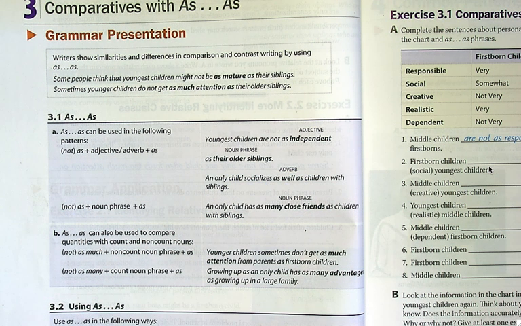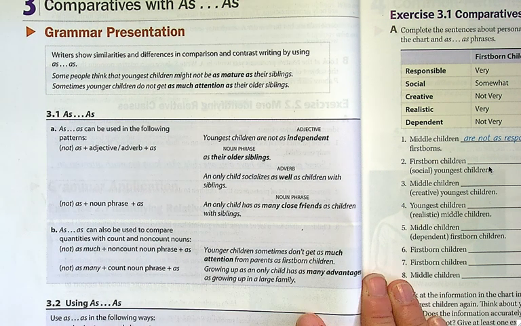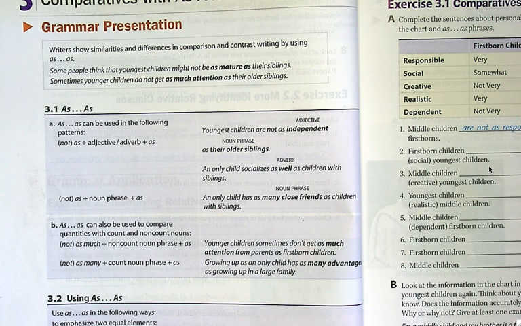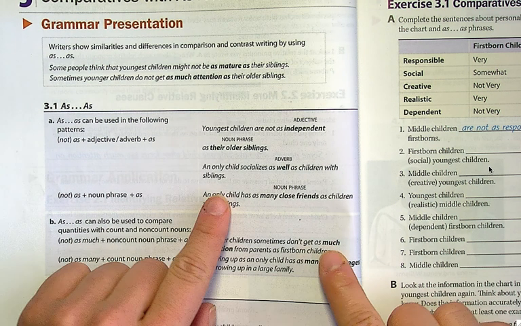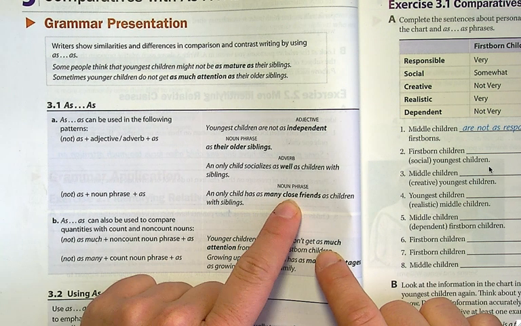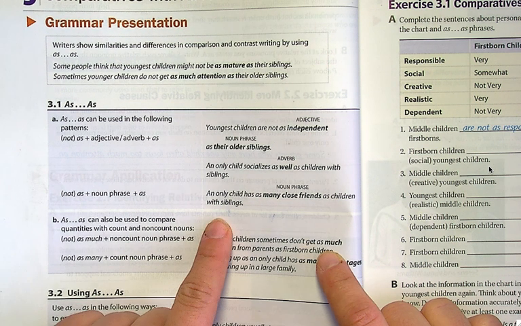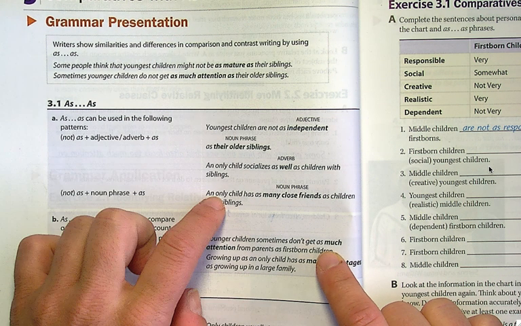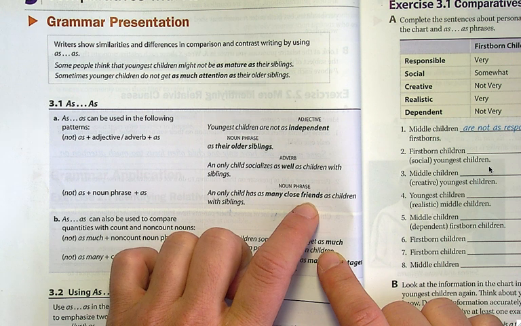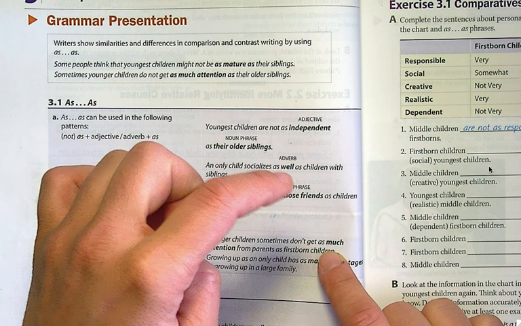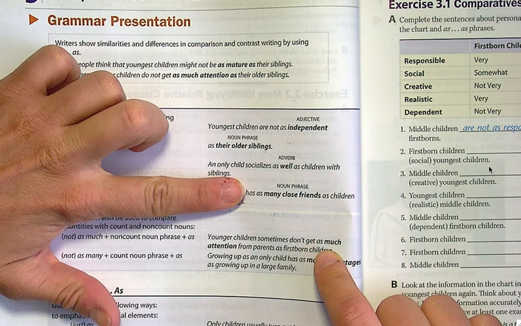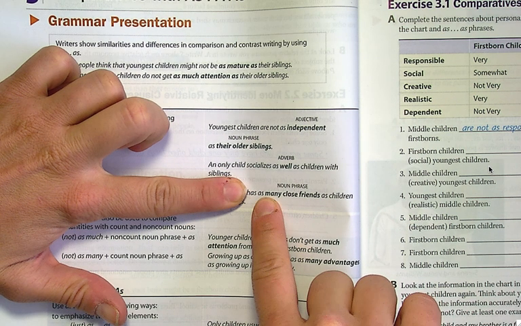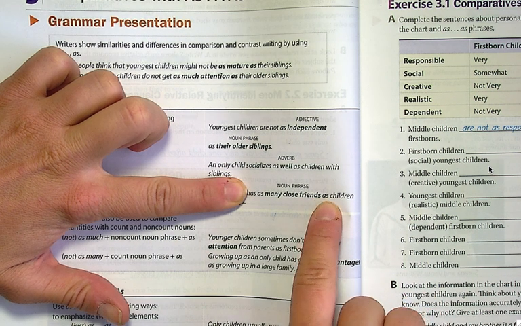We're also going to add it onto our notes page. An only child has as many close friends as children with siblings. And in this one, we're comparing the number of close friends to children. I'm sorry, one child close friends number with the other children with siblings close friends number. And so here we have our as many close friends as children.